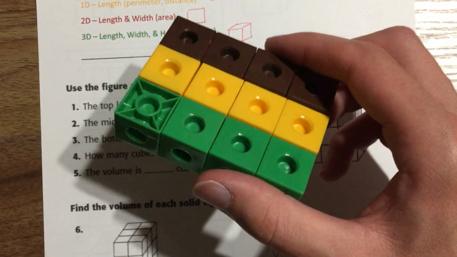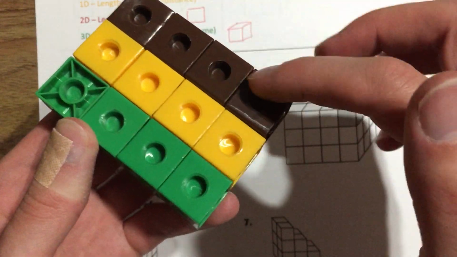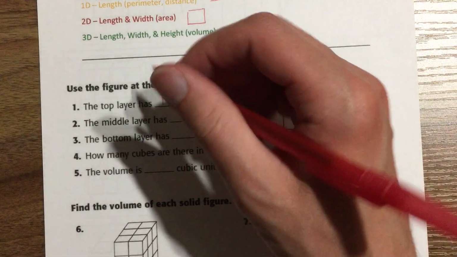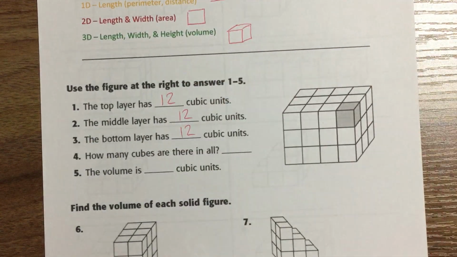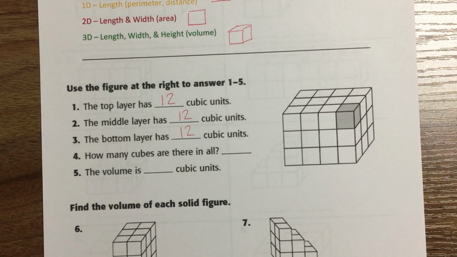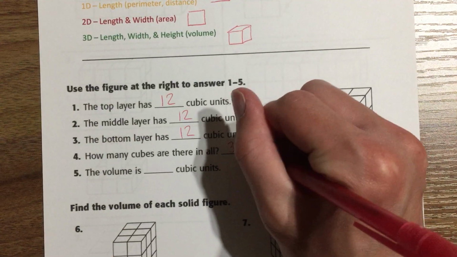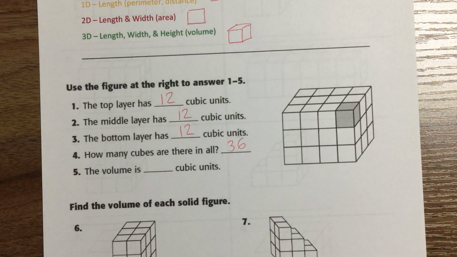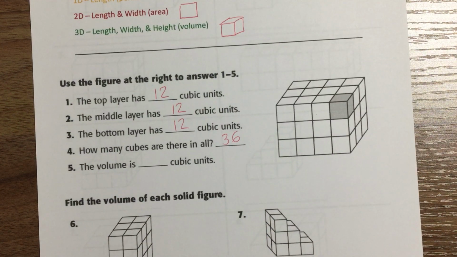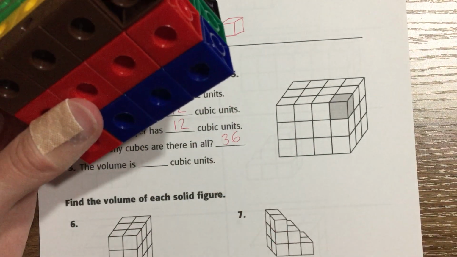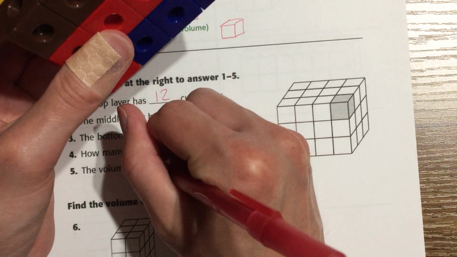The bottom layer has, once again, 12 cubic units. If we add those up together, very quickly in our heads, we end up with 36 cubes in our shape. And if we have 36 cubes in our shape, that means the volume is 36 cubic units.